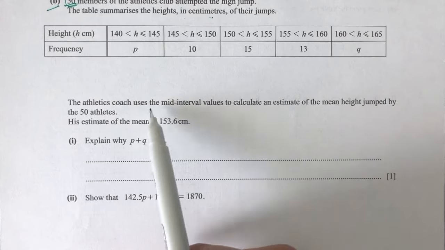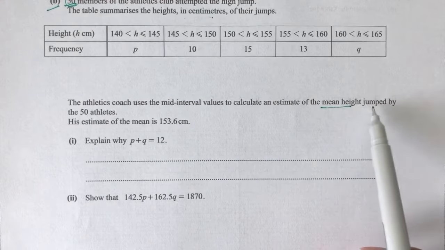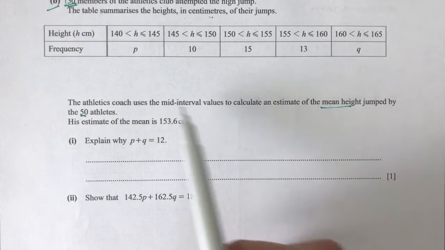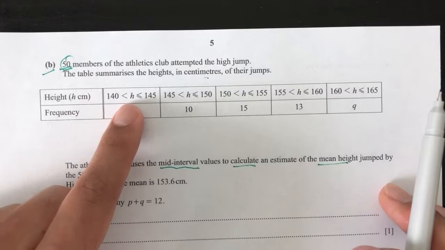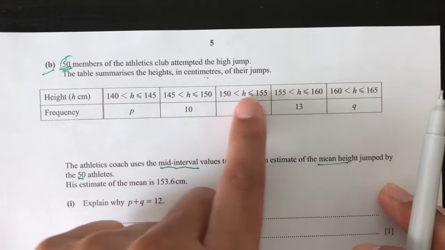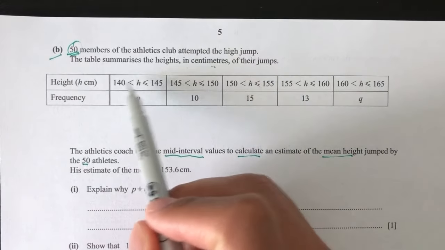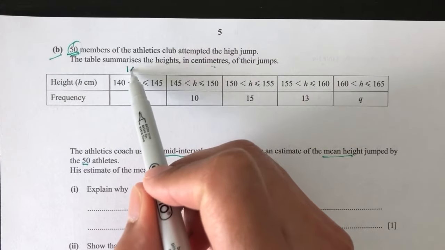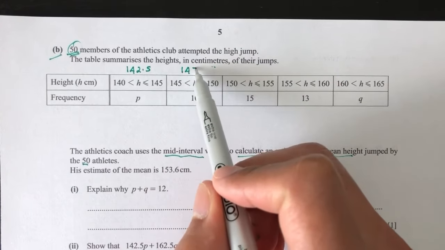So the coach uses the mid-interval values to calculate an estimate for the mean height jumped by the 50 athletes. So he uses the mid-interval values, which means he will use the midpoint of those values here of the groups to find the mean. So let's find that. What is the midpoint of this group? It will be 142.5. This will be 147.5.